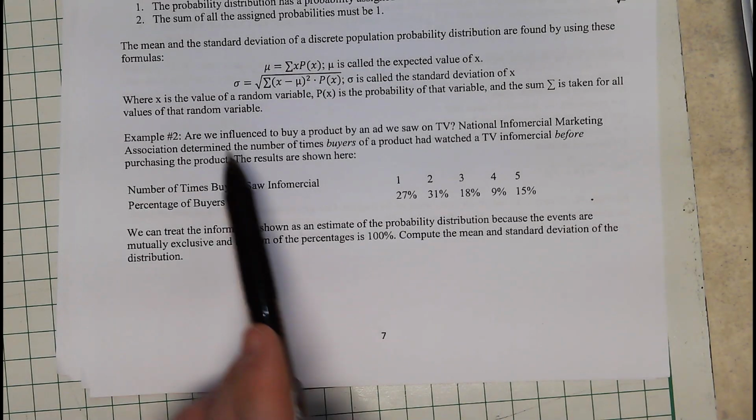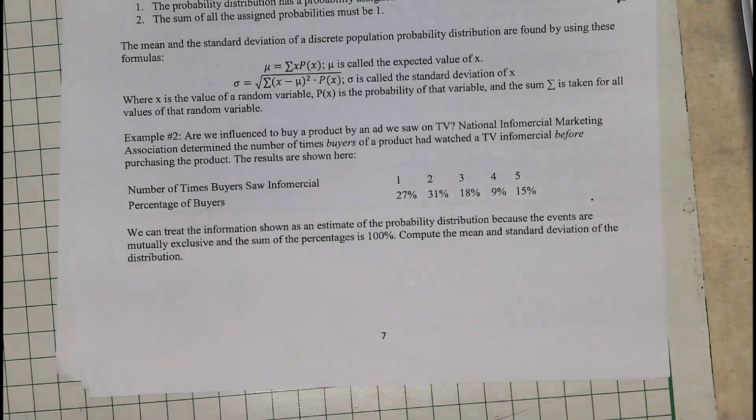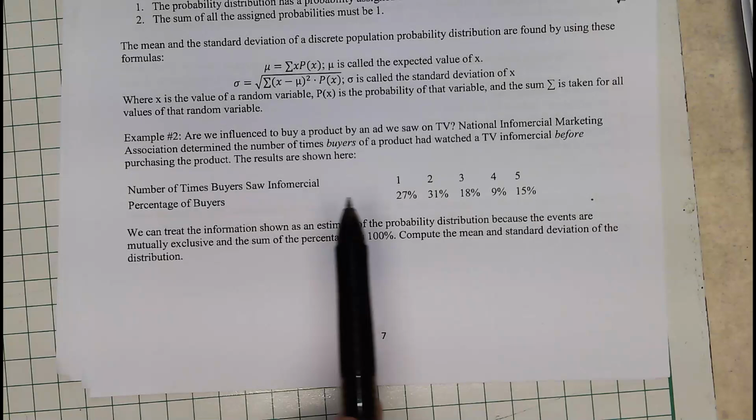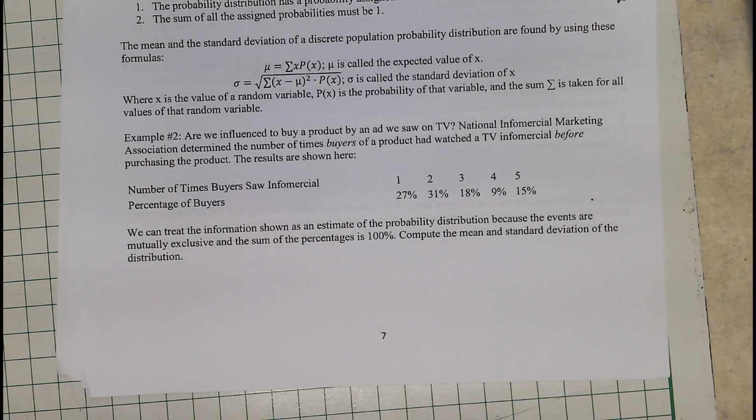A probability distribution for a discrete random variable. So we're going to focus on discrete random variables today. We've got a discrete random variable influenced by the number of times buyers of a product have watched TV before purchasing a product. So the number of times they watch an infomercial. That's a discrete variable because you couldn't watch it 1.5 times.